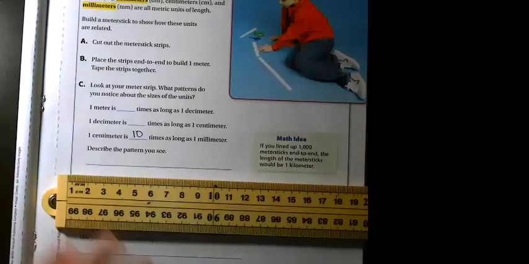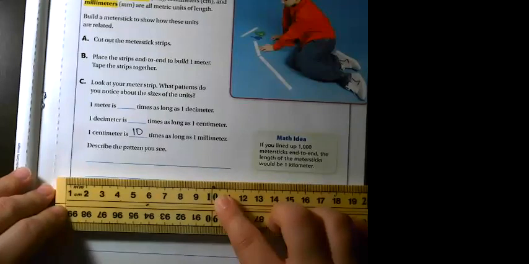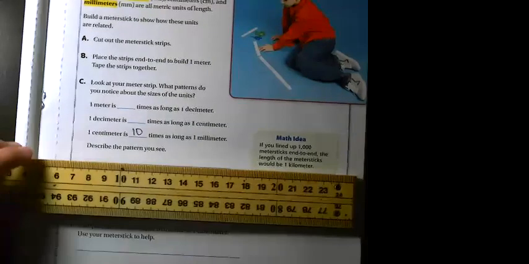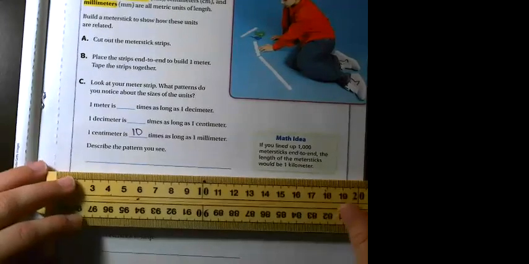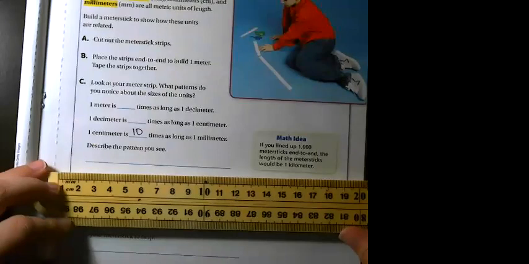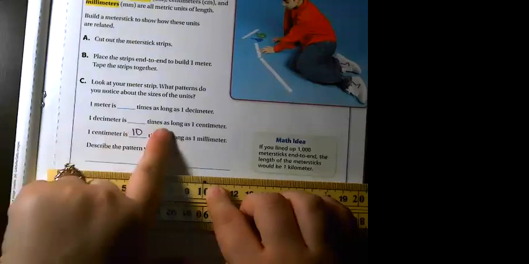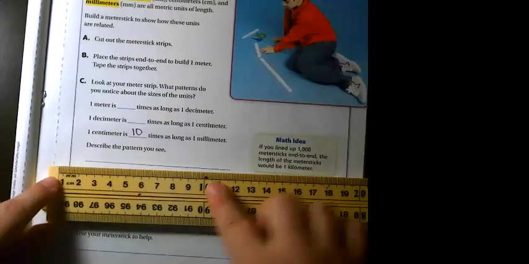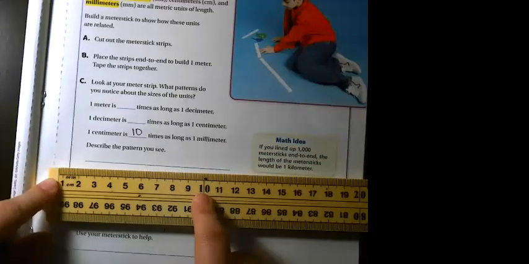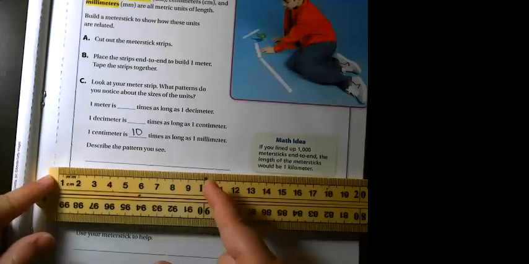Now, as you look on my ruler, you can kind of see the 10 and the 90 at the same time here. If you look at the 10 mark, there's another line that goes through it. Same thing with the 90. Keep going, the 20 and the 80, okay? That is our decimeter line. So our next one says 1 decimeter is how many times as long as 1 centimeter. So we're looking at the bigger numbers now. This line is right at the 10 centimeters. So it takes 10 centimeters to make a decimeter.